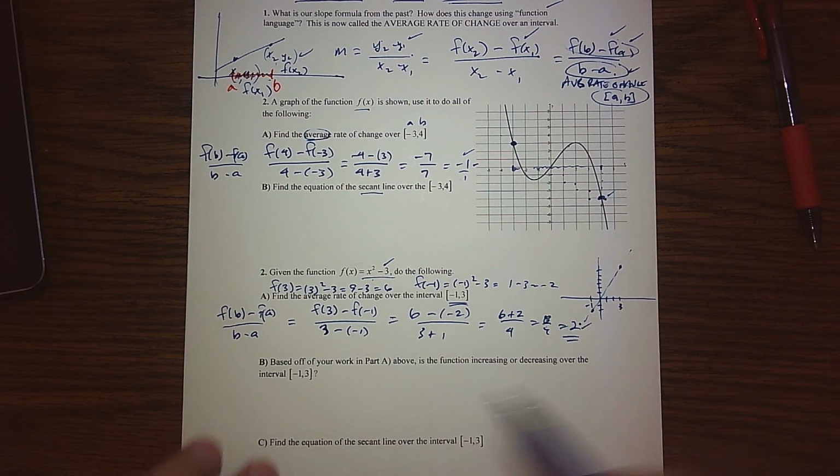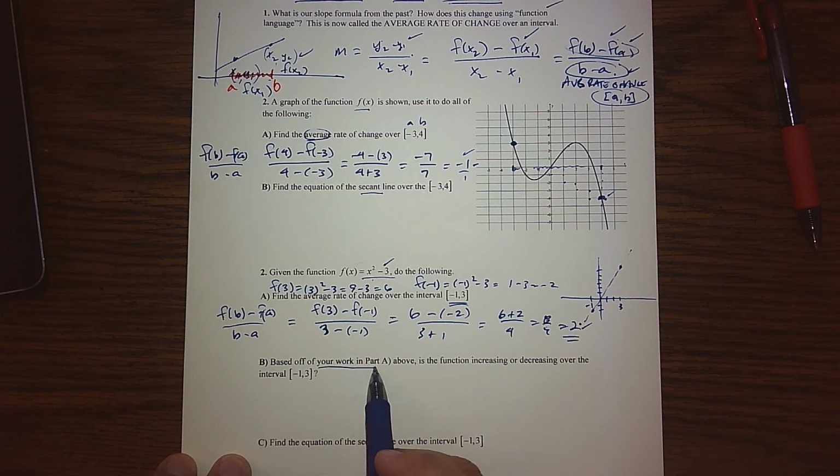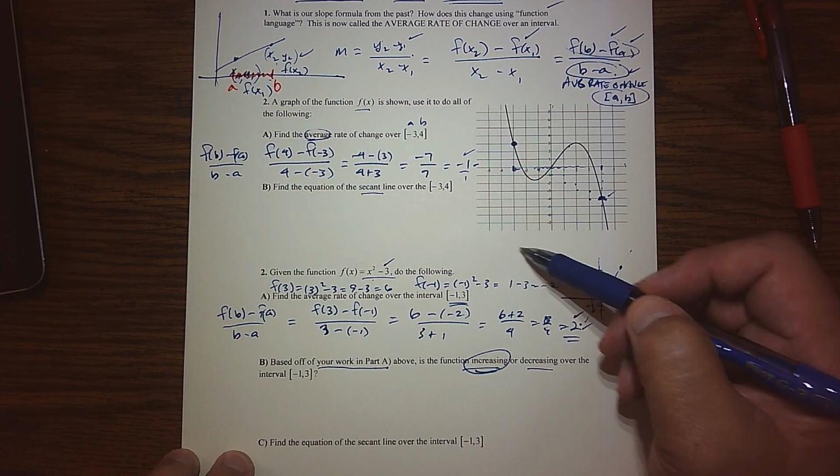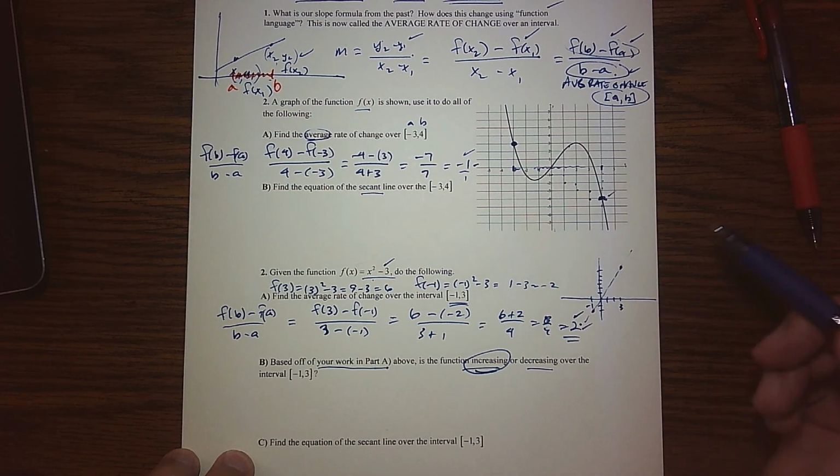Alrighty, and we can even answer the next question. Based off of your work in part A above, is the function increasing or decreasing? Well, it's obviously increasing, right? Because we have a positive average rate of change. So that tells me that every 2 up, we go over 1.